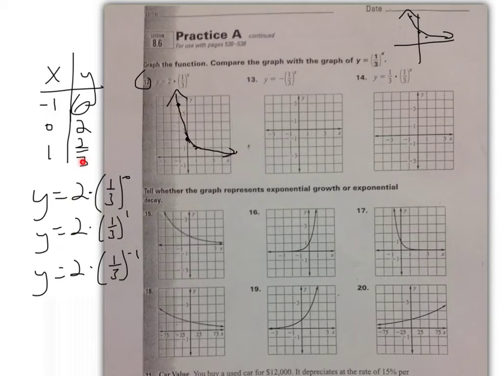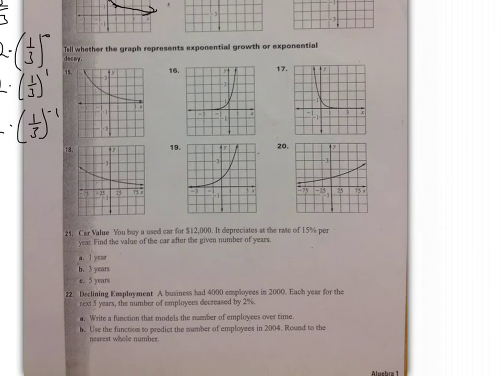Now the last thing that I want to show you here is this part, 15 to 20, where we have to tell whether the graph represents exponential growth or decay. So remember the growth. I'm just going to do 15 and 16 for you. Growth is going to start really close to 0 and shoot up. And decay is going to start really high and decrease really rapidly and then slow down its decay. That's what it's going to look like.